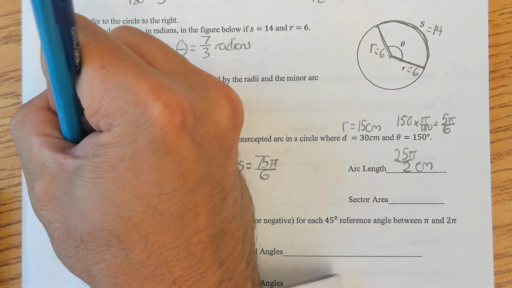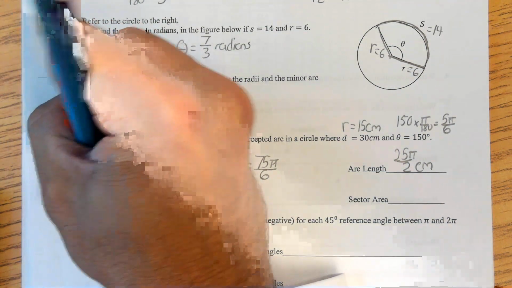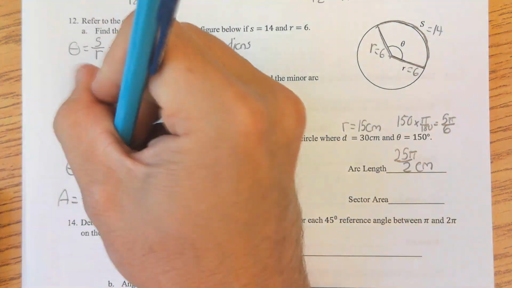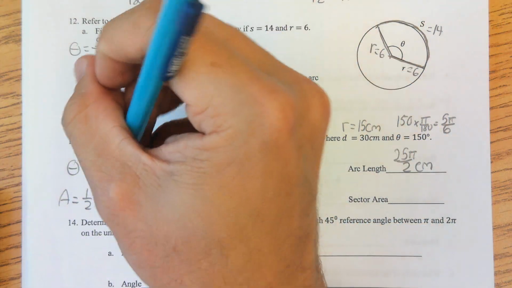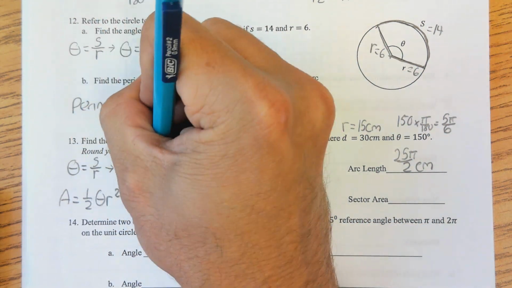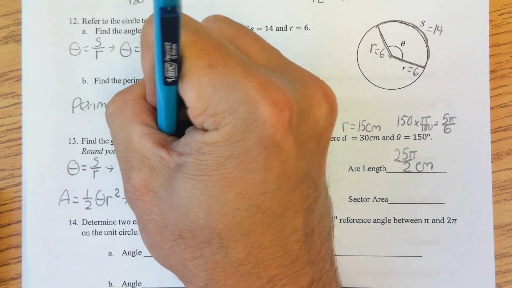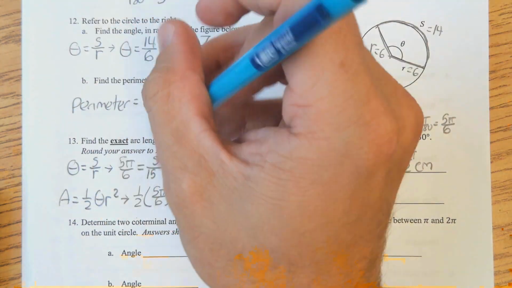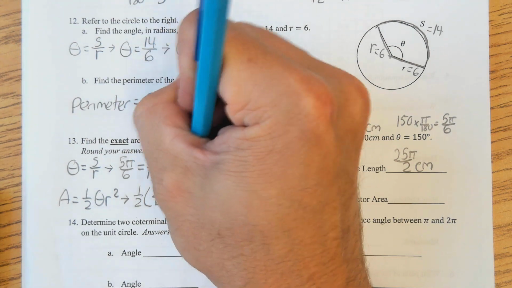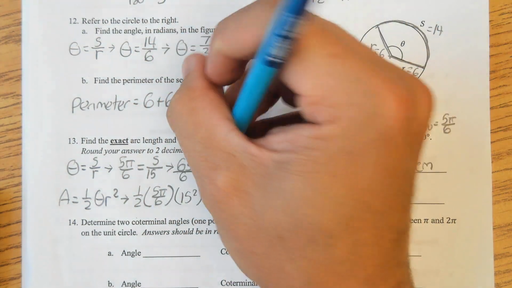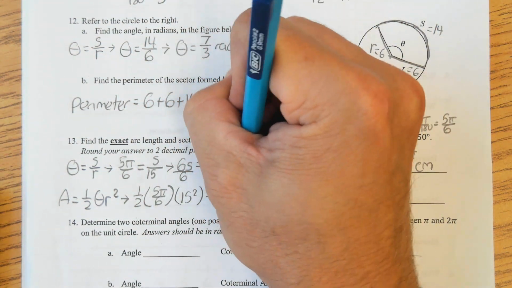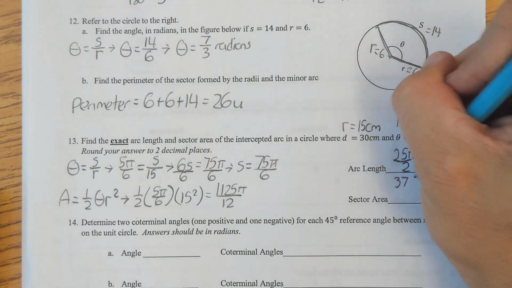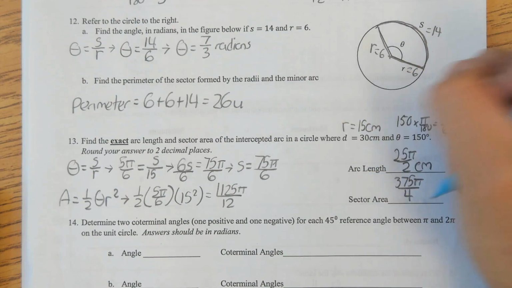Same thing here. Area is equal to 1/2 theta R squared. So when we do that, we're going to get 1/2 theta in radians. Again, remember, it has to be in radians. Your calculator needs to be in radians for this. 5 pi over 6 times the radius squared there. That'll give you 1,125 pi over 12, which then simplifies to be 375 pi over 4.